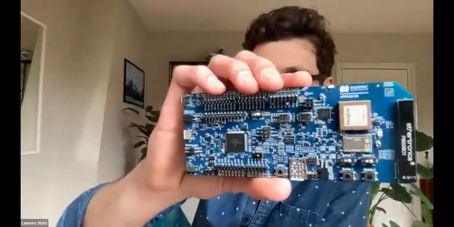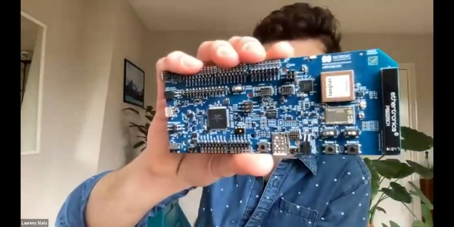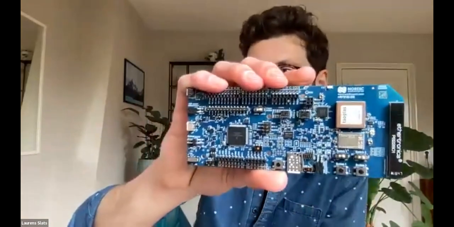This is the NRF 9160. This is kind of the bigger brother of the Thingy 91, which is actually a very nice, easy-to-work-with dev kit. Feel free to post a message on the forum and I'll reply there with some suggestions on what development kits you can get.